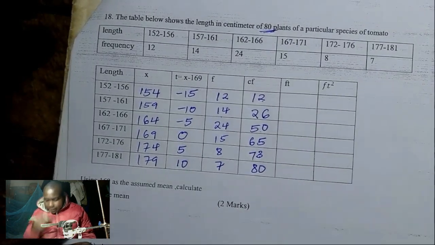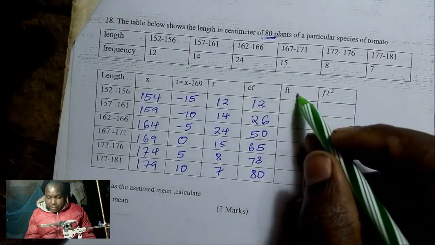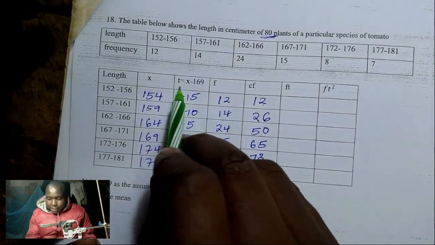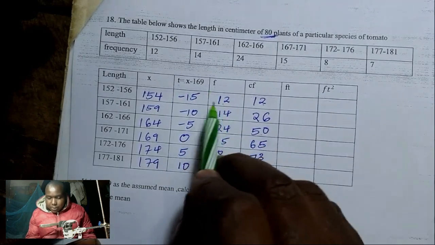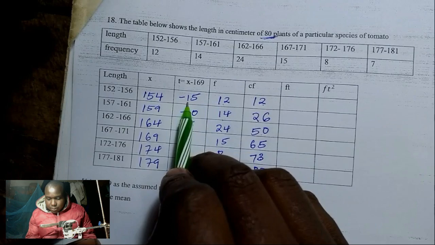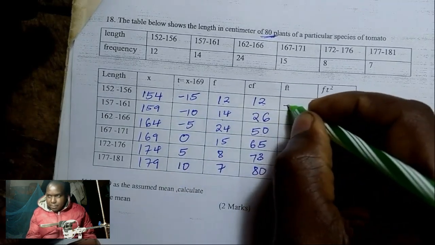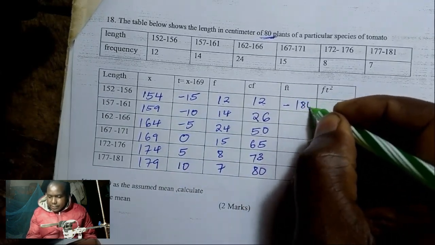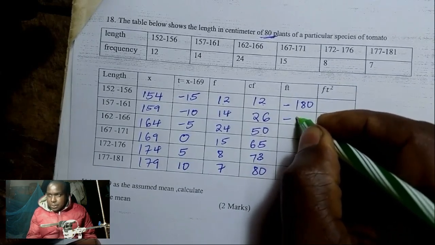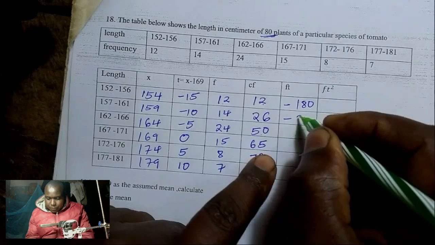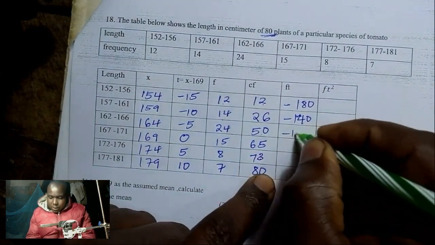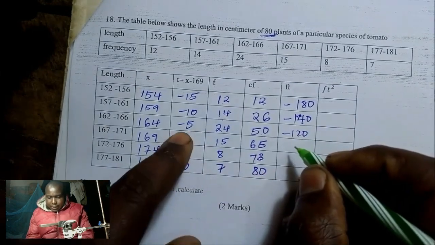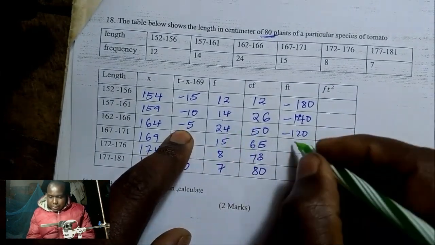The next is ft. We have our t and we have f, so we multiply t times f. 12 times negative 15, you get negative 180. This one is negative 140. Negative 120.